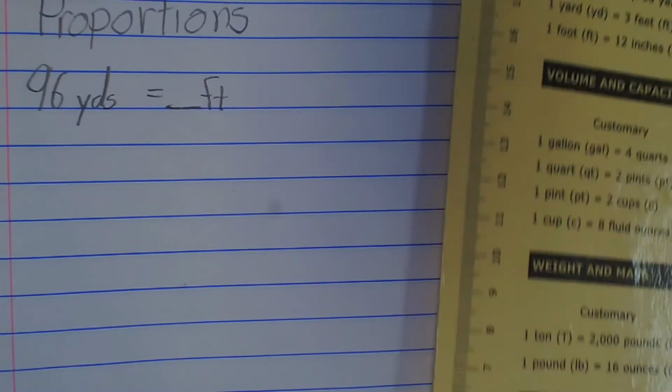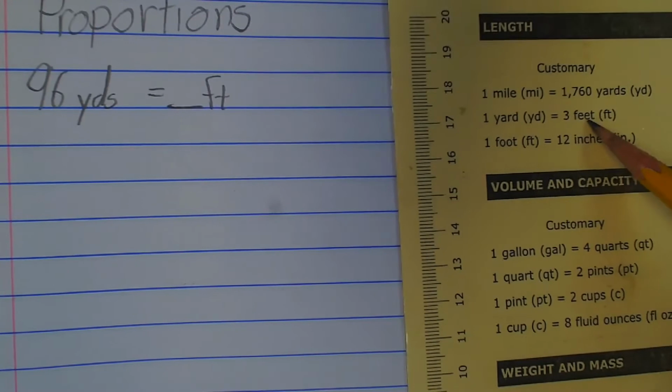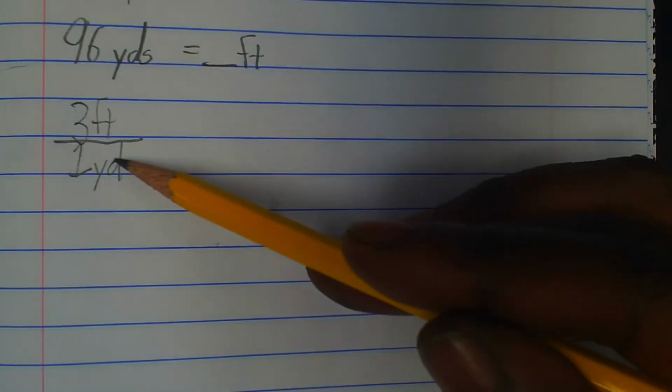Whenever I write a rate, that means my denominator is going to be 1. So 3 feet is going to be my numerator, and 1 yard is going to be my denominator. So I'm going to have 3 feet and 1 yard. This is my rate because my denominator is 1. Anytime you have to write your rate using the reference materials page or the equation, your denominator should be 1. Now we're going to write a proportion.